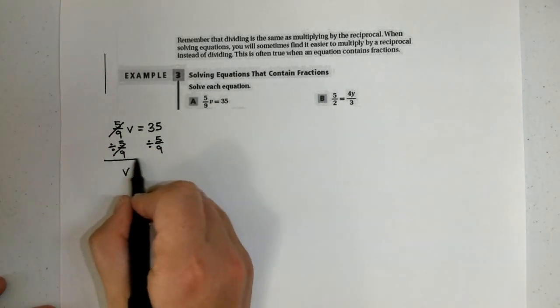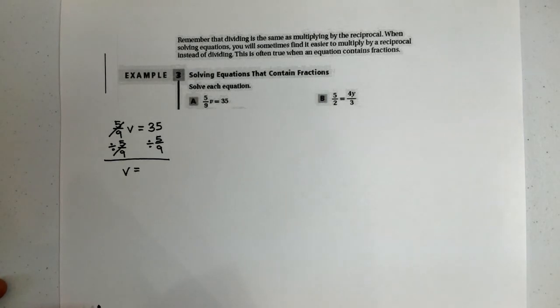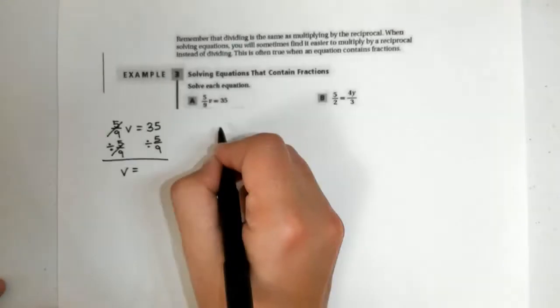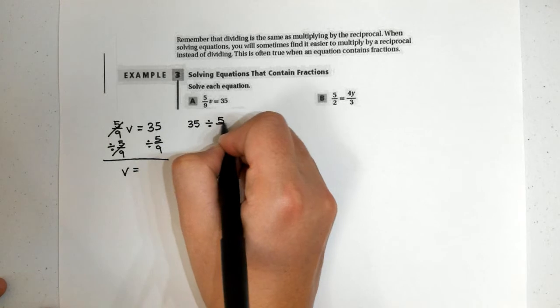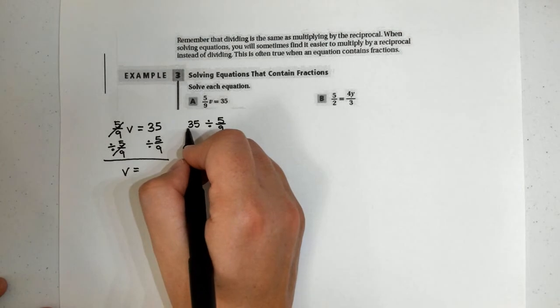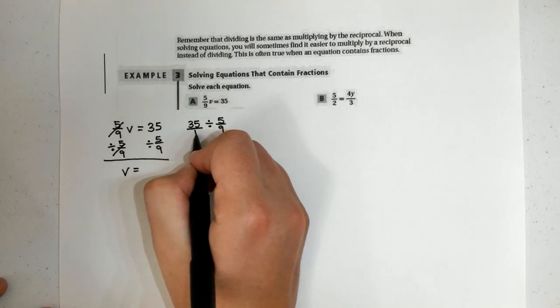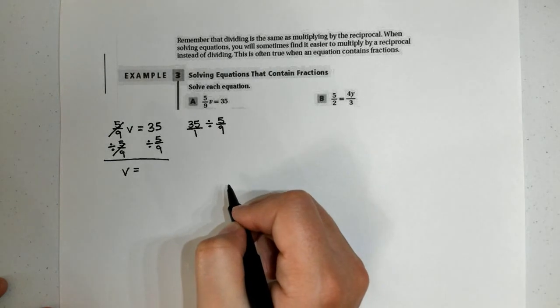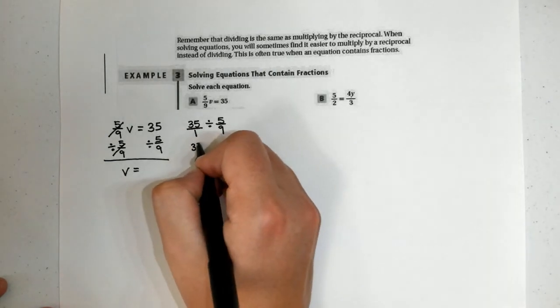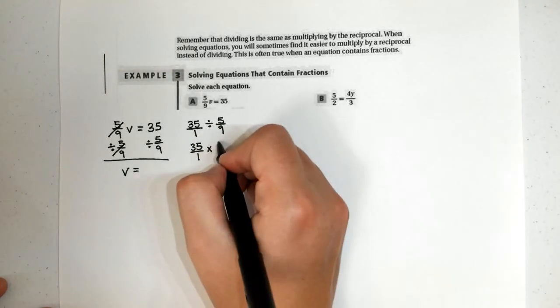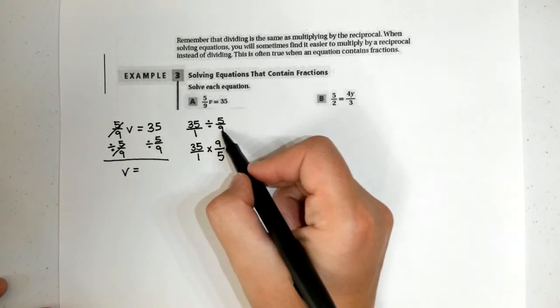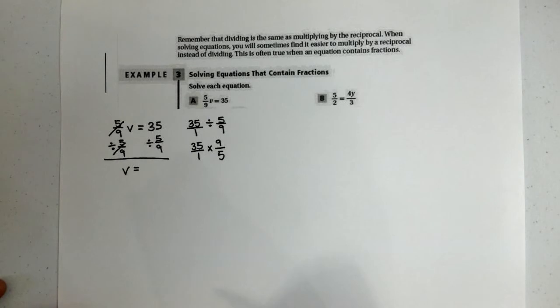On this right-hand side, we're going to have to do a little bit more simplifying. So I'm going to rewrite this just off to the side here so you can see it. So we have 35 divided by 5 over 9. And remember with fractions, when we divide with fractions, we want to make our whole numbers fractions by putting them over 1. And then we do keep, change, flip. So we keep our first number, so keep 35 over 1, change division to multiplication, and flip 5 over 9 to 9 over 5. 5 over 9 and 9 over 5 are called reciprocals, okay? Because when you multiply them together, you get 1. That's the definition of a reciprocal.